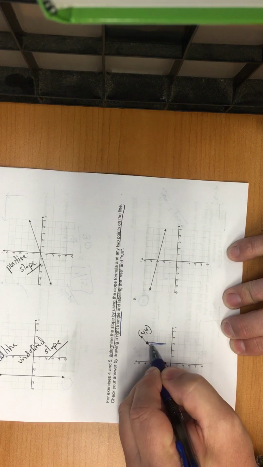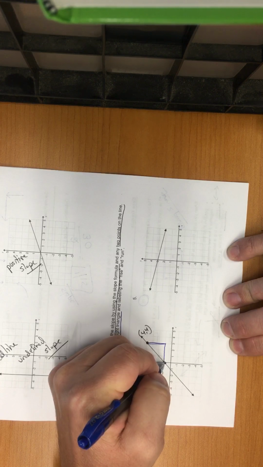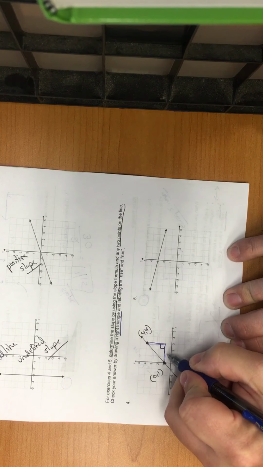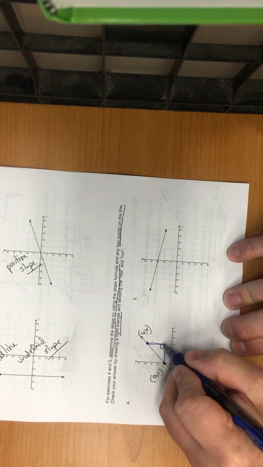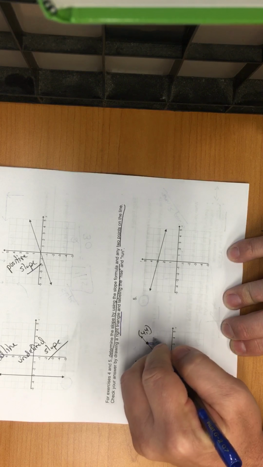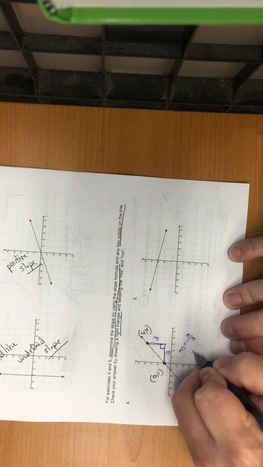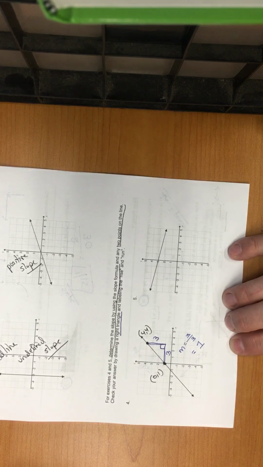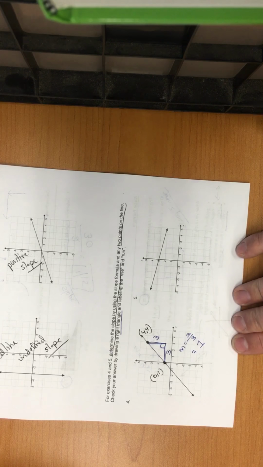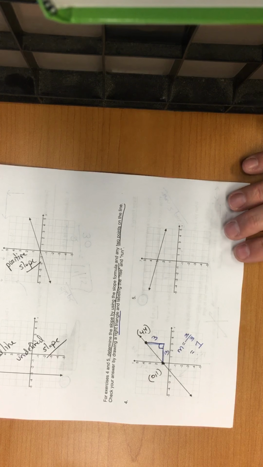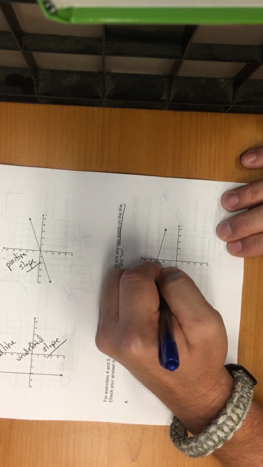If I draw a right triangle, the side of this triangle is 3 units because I go over 3, and the other side of this triangle is also 3 units. So we would say the slope is 3 over 3, which reduces to the number 1. So you actually can draw a little right triangle every time to do the slope. There's another way to do it using points, so that's what I'm going to do next.